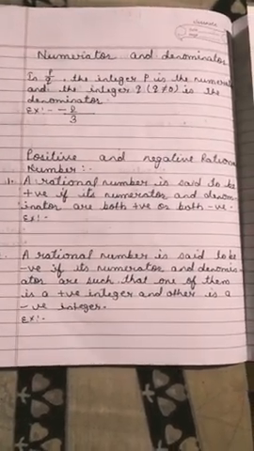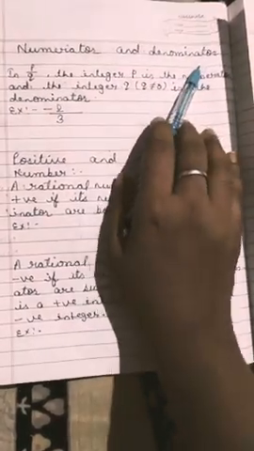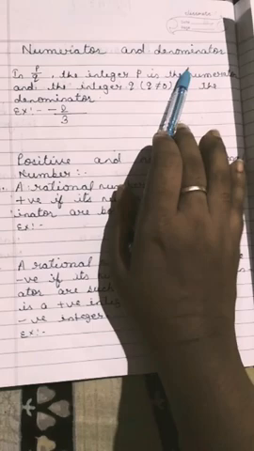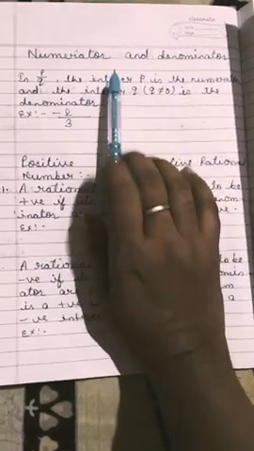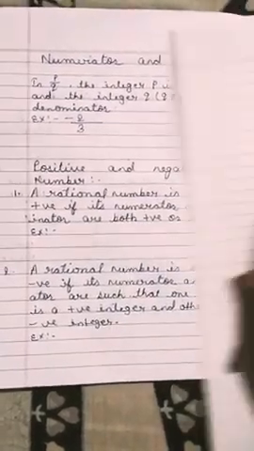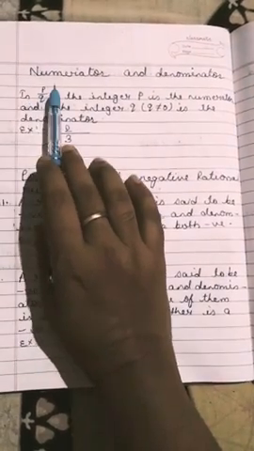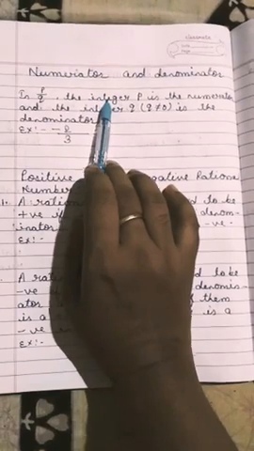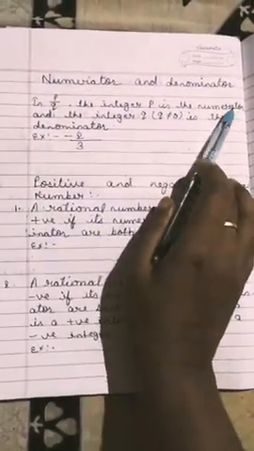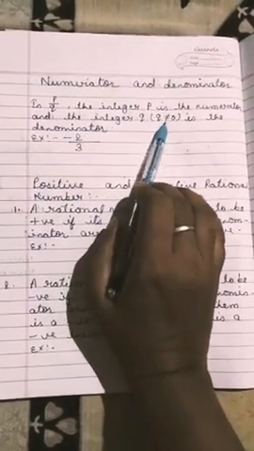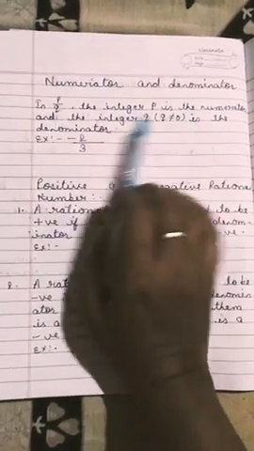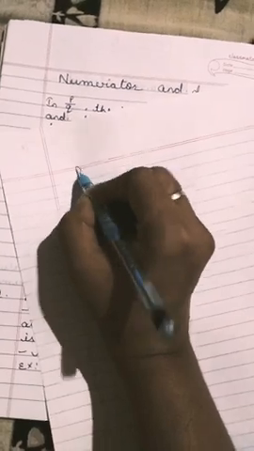The second thing in this video is numerator and denominator. I know you know it very well, but I will just give you a preview. In p by q, the integer p is the numerator, and the integer q, which is not equal to 0, is the denominator. Whenever you see p by q, always remember that p is the numerator and q is the denominator. Upper part numerator and lower part denominator.